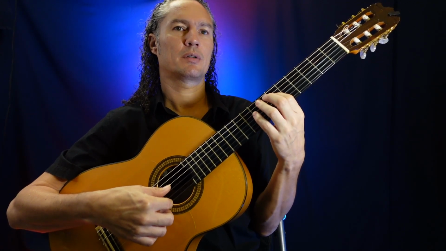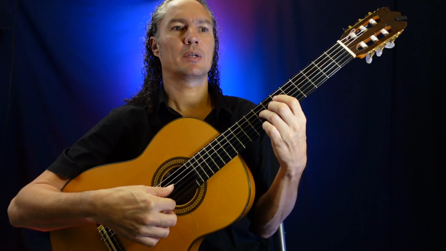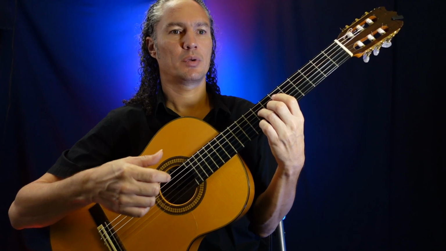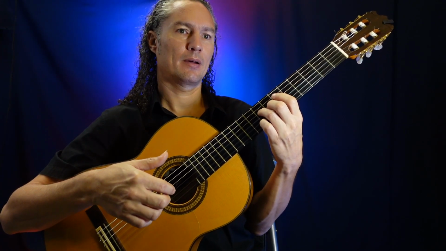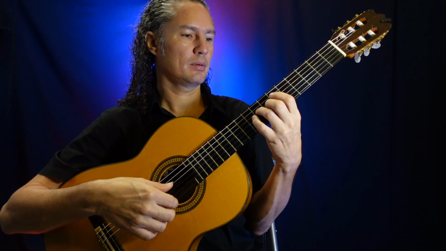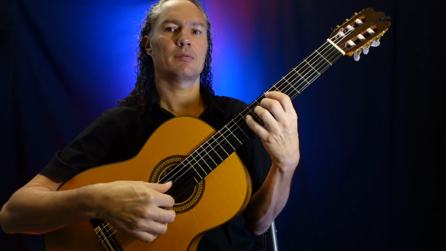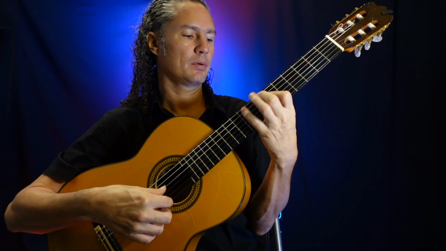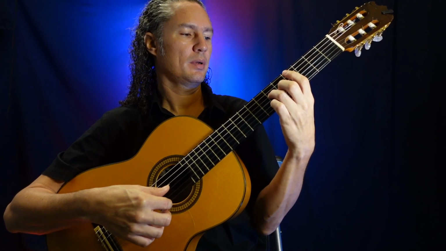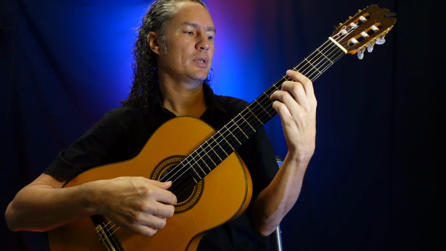actually it's the 6th fret D string, 8th fret D string, and then in between the high E string with the index, and then the 9th fret on the D string, and then going back to the 6th fret on the D string.